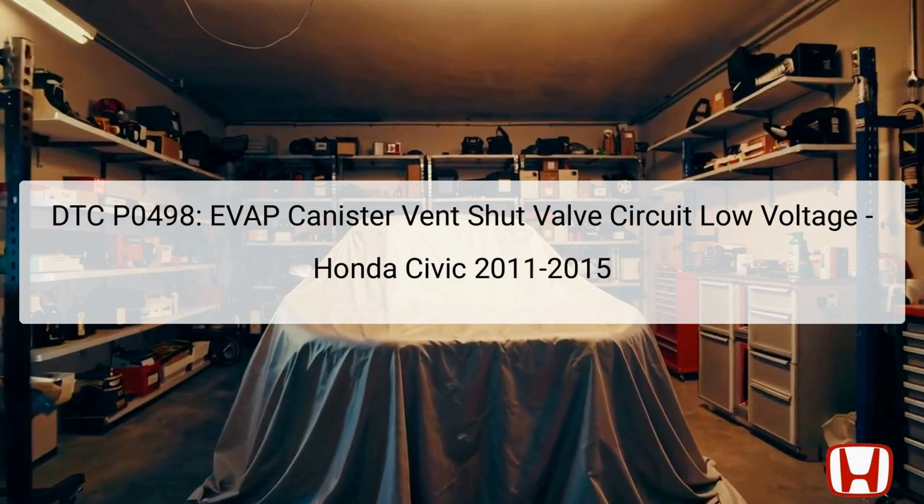The vent shut valve, which is electrically controlled, is activated under certain conditions to allow these vapors to be directed into the engine for combustion. In this case, the low voltage signal indicates a problem within the circuit that can affect the valve's operation and ultimately lead to emissions control issues. Understanding the precise electrical functions and connections involved is essential for accurately diagnosing and resolving this issue in the affected Honda Civic models.